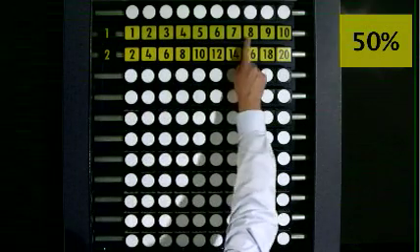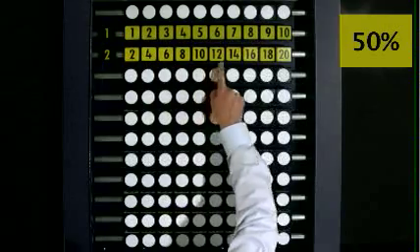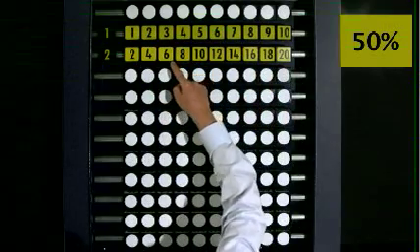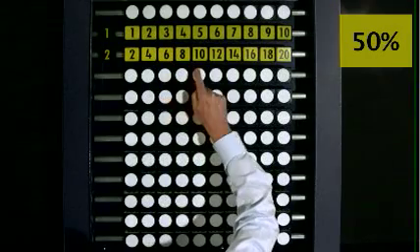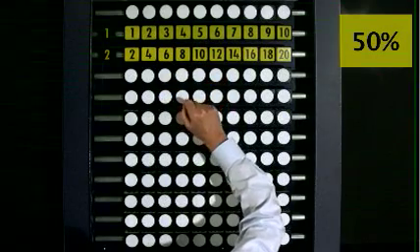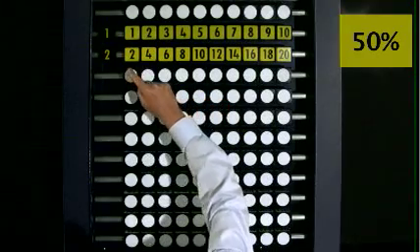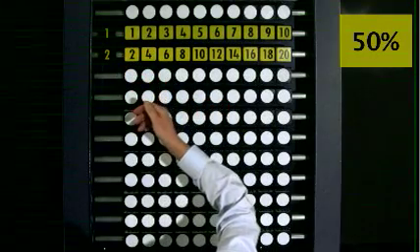Here's the 1 times table. Here's the 2 times table. Every fraction is half. Half of 6, 3. Half of 10, 5. Half of 160, 80. The percentage for a half is 50%.